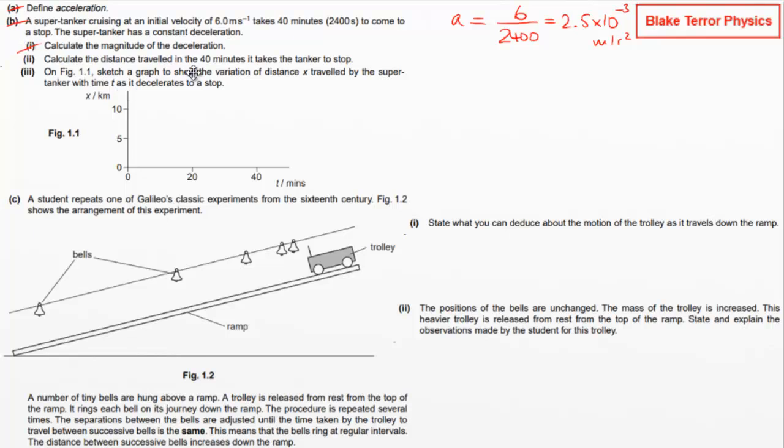Calculate the distance travelled in that 40 minutes. So that would be the average velocity multiplied by the time, of which they've given us all of these things. So the distance will be 3 times 2400. So that's 7.2 kilometers.